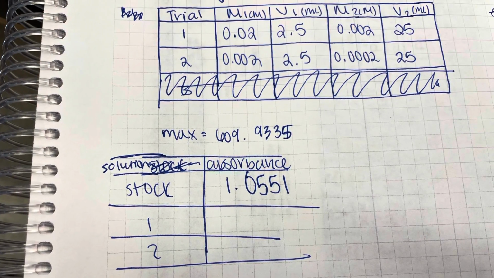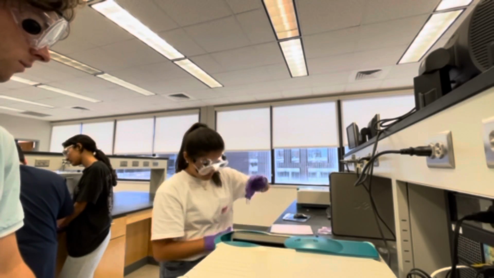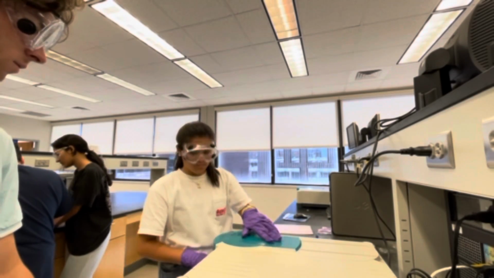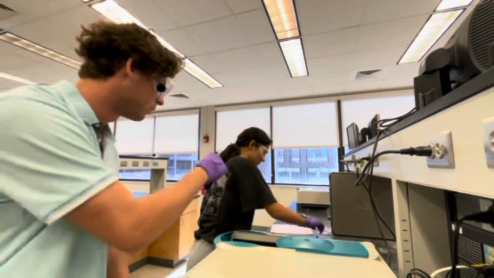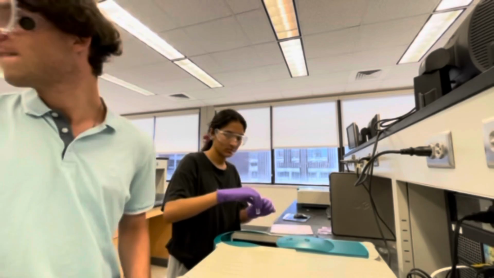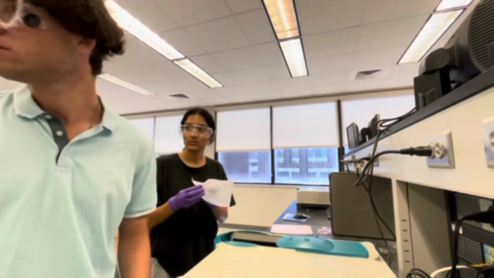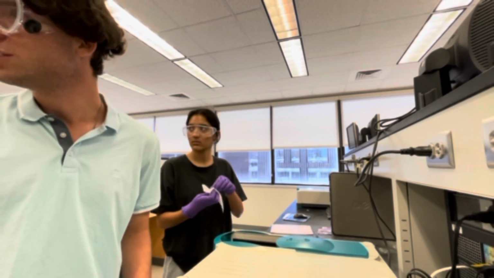After you have written down the first absorbency value into your lab notebook, remove the cuvette of the stock solution, then repeat this process with your first dilution, and then repeat this process with the second dilution until you have recorded the absorbencies for all your cuvettes.